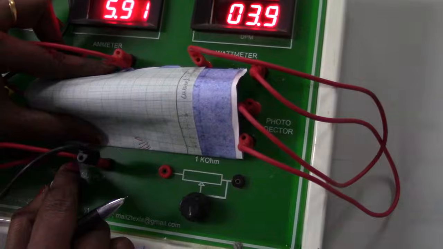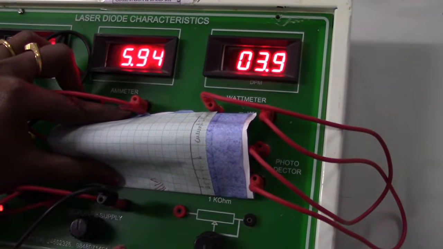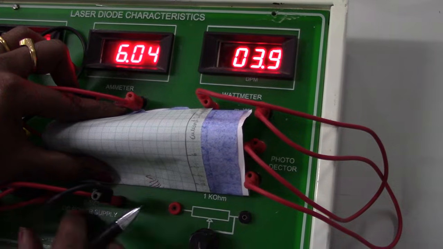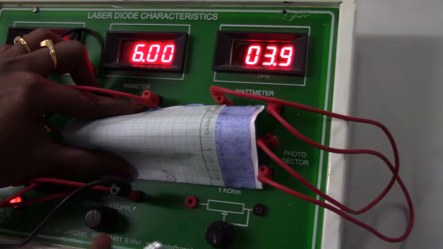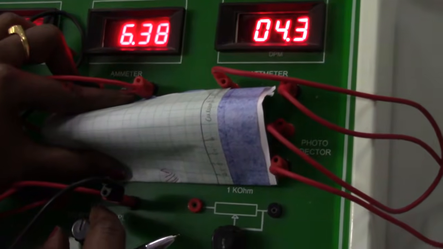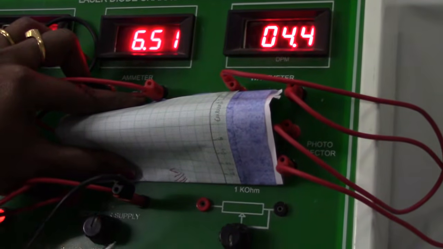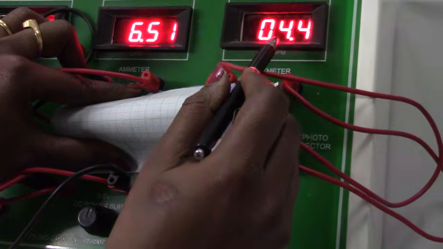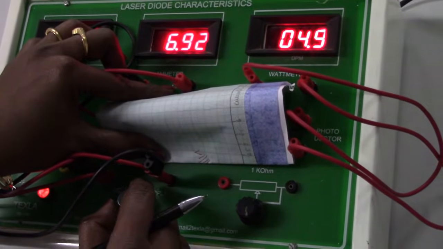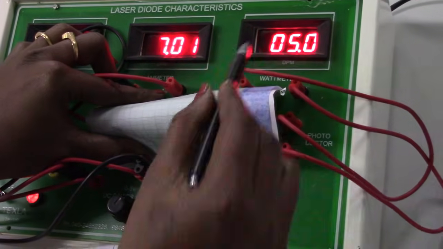So we will go for 6 milliampere. For 6 milliamperes current, you got 3.9 milliwatts. Now for 6.5, the power value in the optical power meter is 4.4 milliwatts. Now go for 7 milliamps. So for 7 milliampere, the power is here 5 milliwatts.